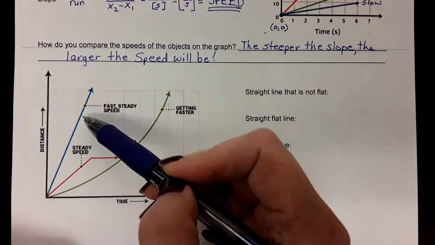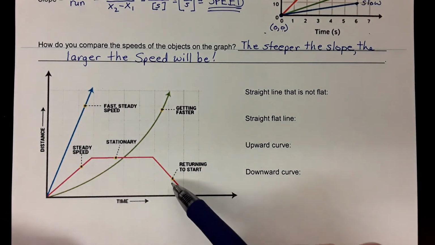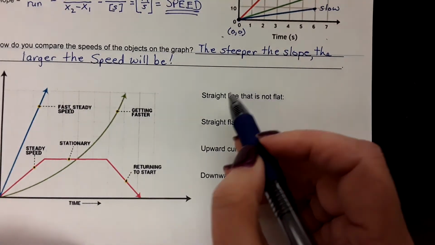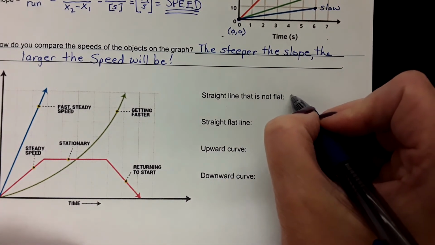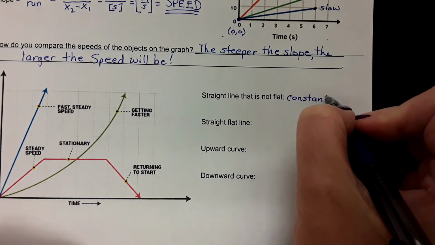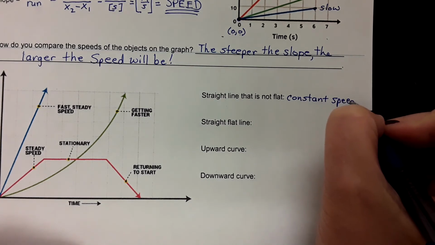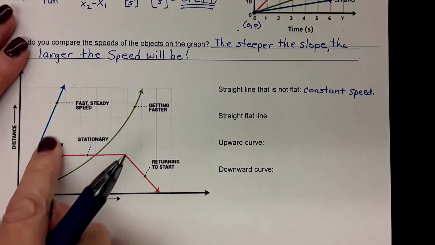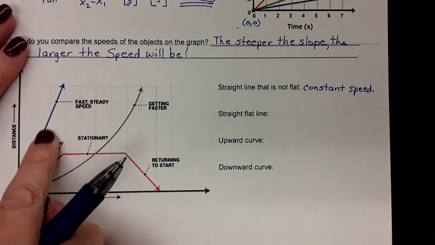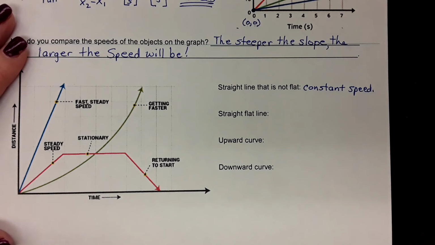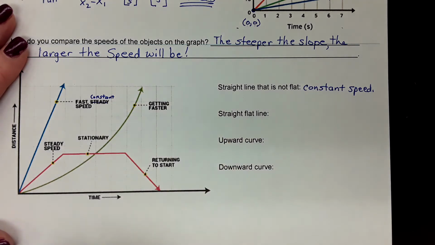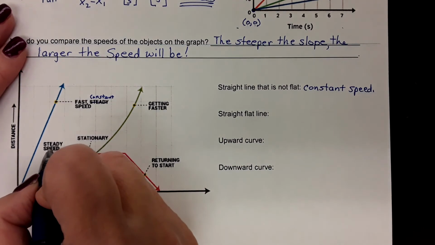Whenever you have a straight line that has slope, it has steepness, even if it's negative steepness, okay? That straight line means constant speed. So a straight line that is not flat means the object has constant speed. And as we just saw, the steeper the slope, the faster that constant speed is. So this object is moving very fast and it's constant. They use the word steady, but I prefer the word constant, okay? So we could just put constant right there instead of steady. How about that?